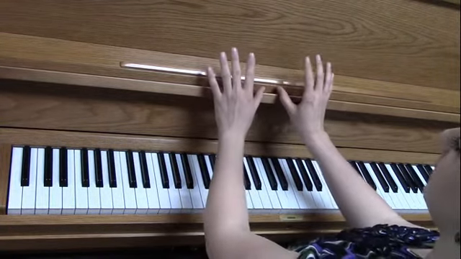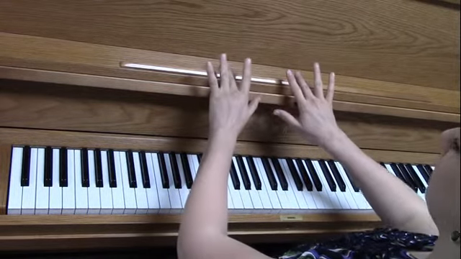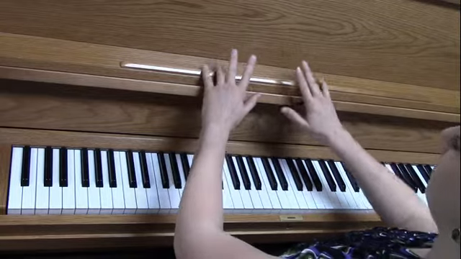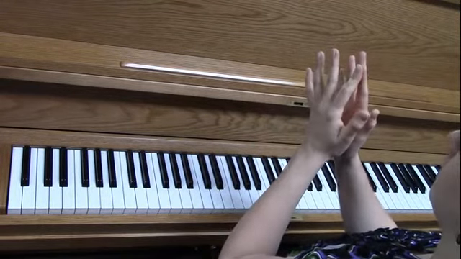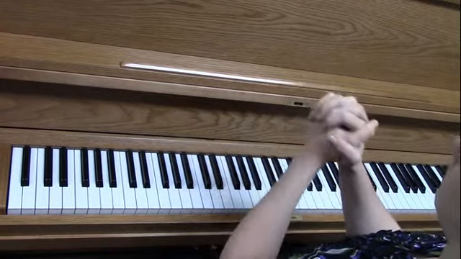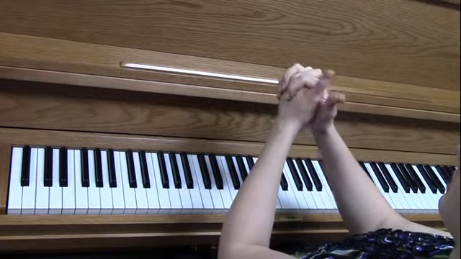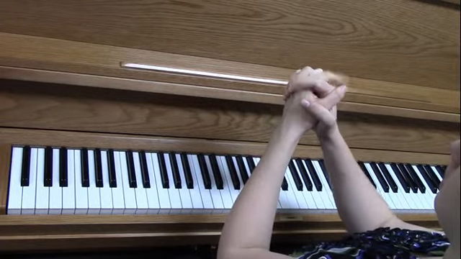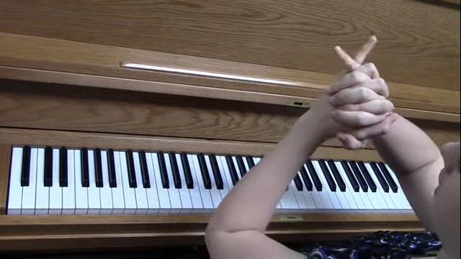And your index fingers are your 2. Your middle finger is your 3. Ring finger is your 4. And pinky is your 5. So test that for yourself and go 1, 2, 3, 4, 5. An exercise you can do is put your hands like this and try to pull out each of those fingers. So pull out your 1s. 1, 2, 3, 4, 5.